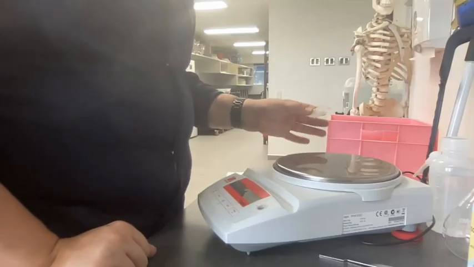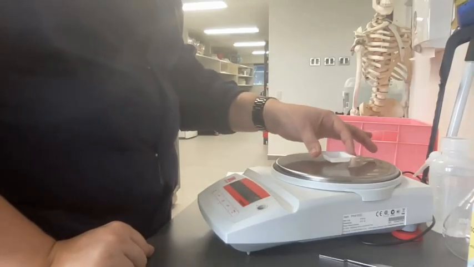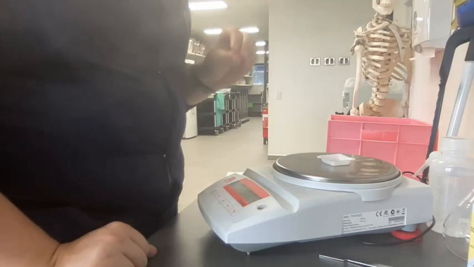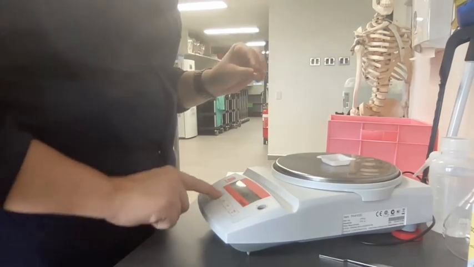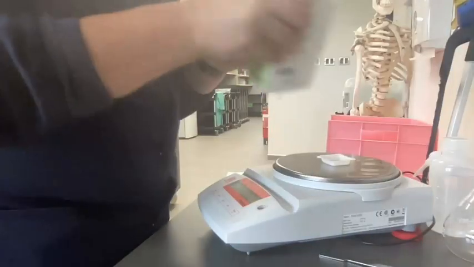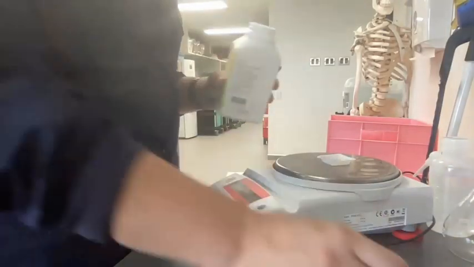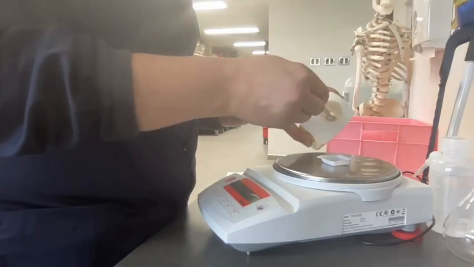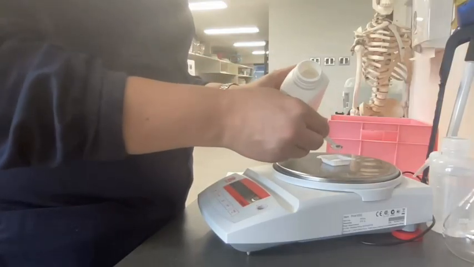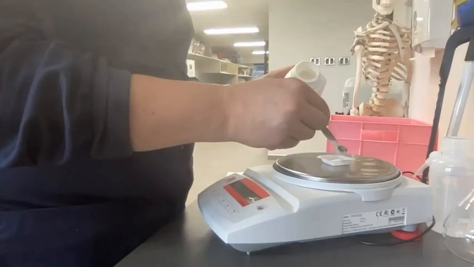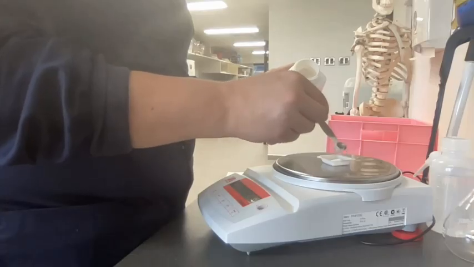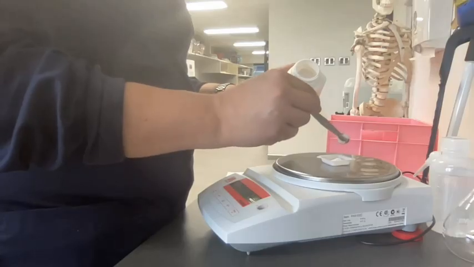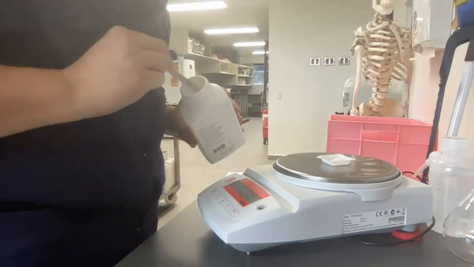To prepare the primary standard solution of sodium carbonate, I'm going to use a weigh boat to weigh out as close to 2 grams of the sodium carbonate as I can. So I'm just going to tare that so we start at 0. Okay, I'm going to get my sodium carbonate, my spatula, and I've got 2.00 grams.